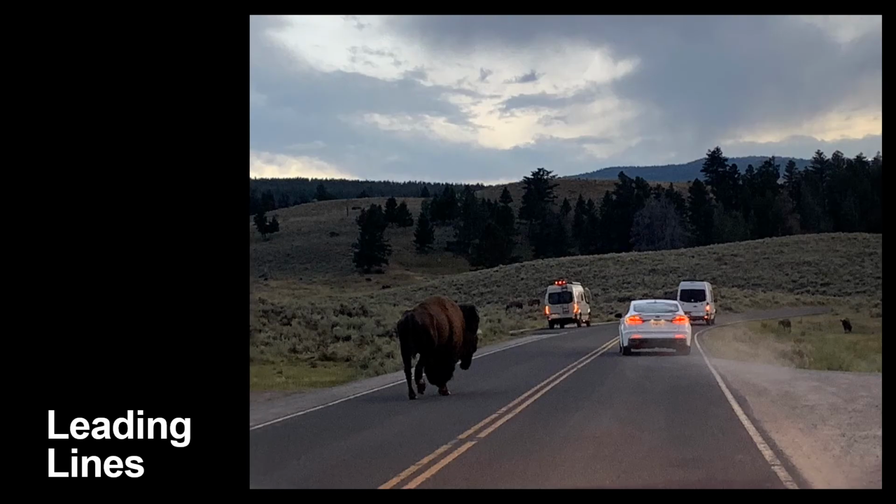Now for some examples of leading lines. Here we are jumping back to Yellowstone, and we're driving down the road, and here's a bison. So there are bison that you'll see throughout the entire national park, but this one I thought was pretty clever because the bison is in the road as though he's one of the cars.